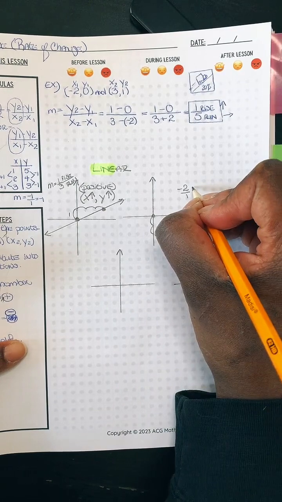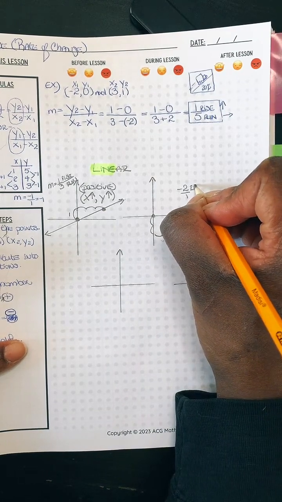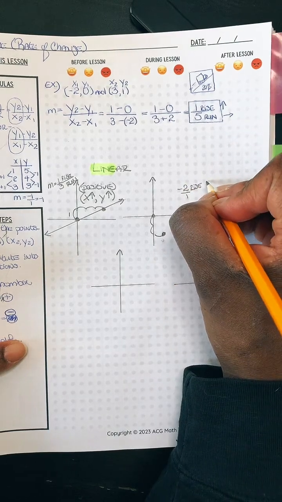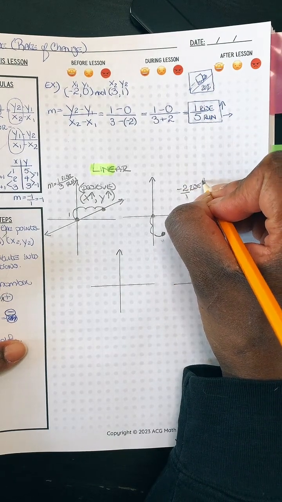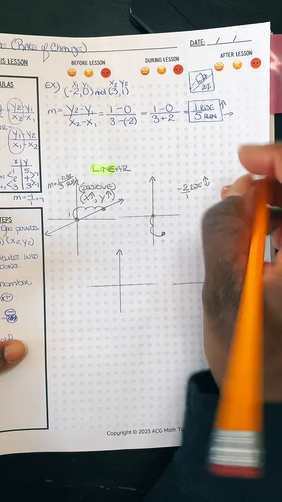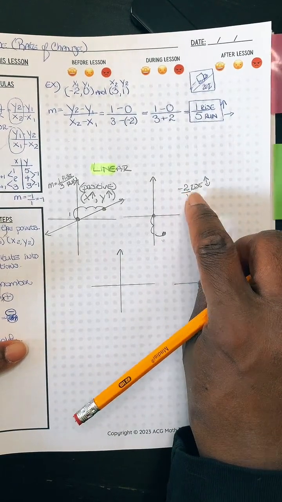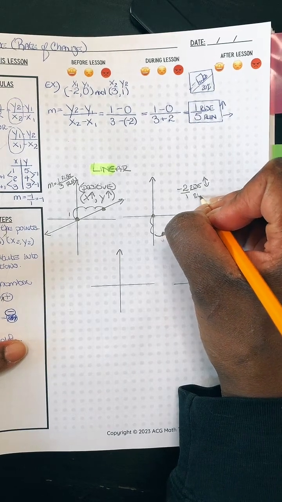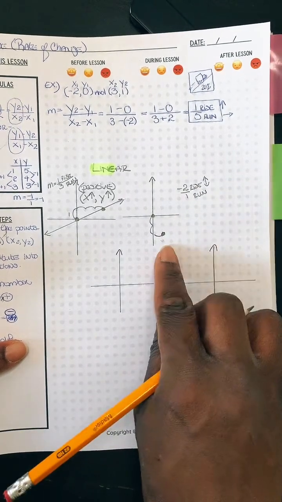Remember your rise. I know it sounds weird because rise usually means up, but rise pertains to the y values. You can go up or down. If it's negative, you go down, and then you go to the right 1 unit.